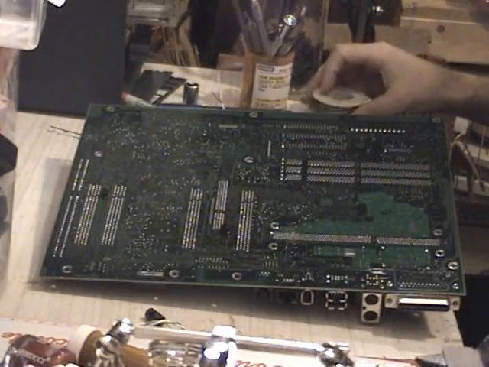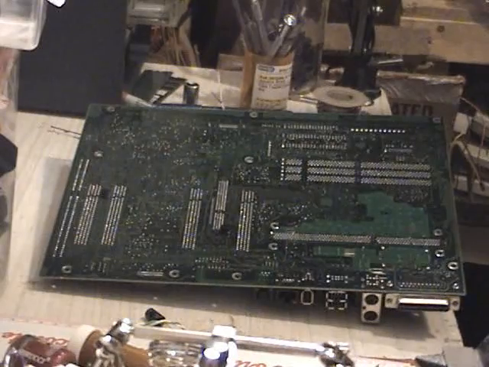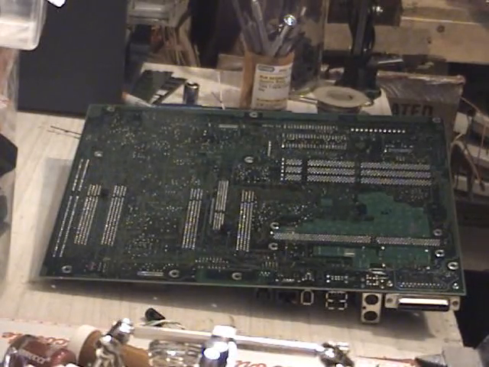I'm going to give everyone a quick crash course in soldering. Soldering is one of the best ways of putting together a circuit board. If you know of a better way, please tell me.